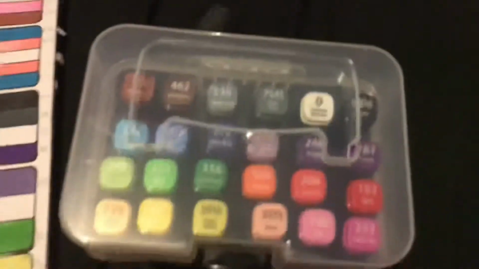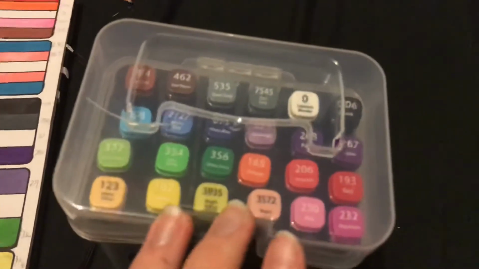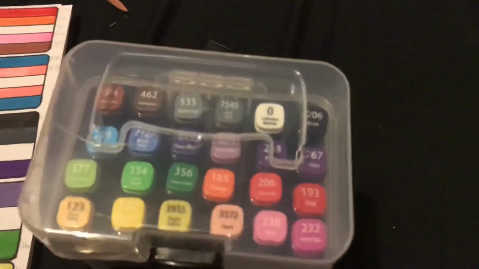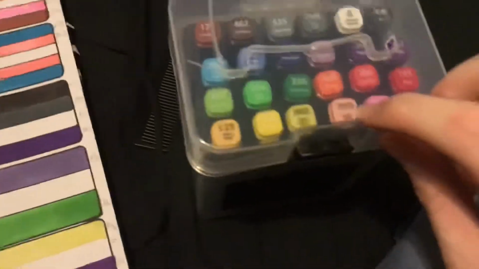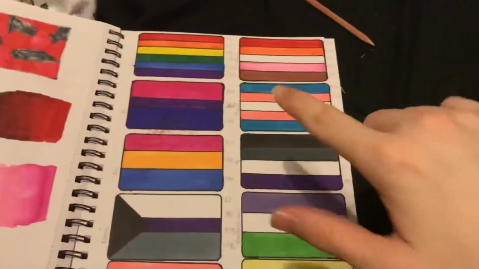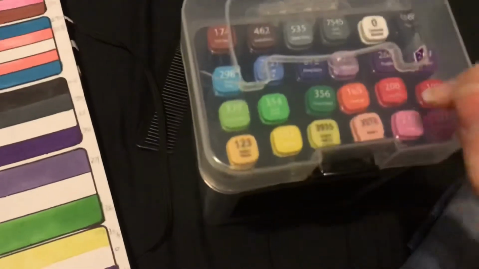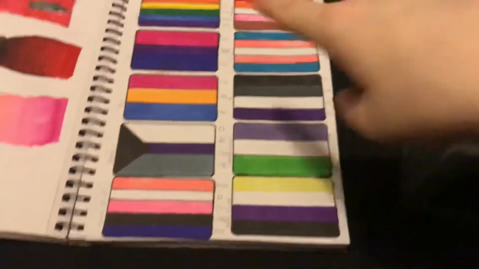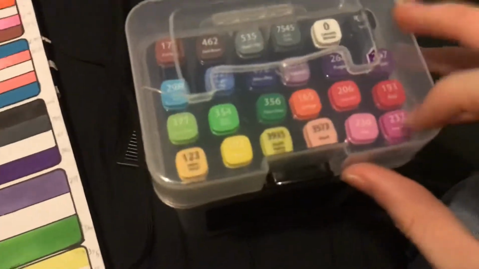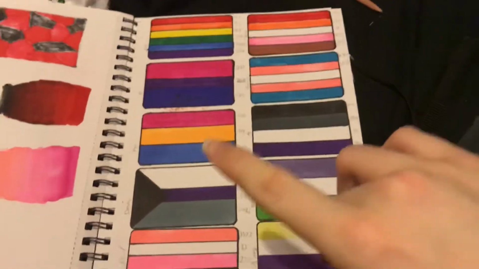Finally, you have the three pinks. Peach, pink, and peach red. And I think I used all three of these as well. I'm fairly certain I did. Yeah, I did. I used all three. The peach pink was used in two places. It was used up here on the transgender flag, and down here on the gender fluid flag. The just standard pink was used up on the lesbian flag and down here on the gender fluid flag as well. And then peach red was used on the bisexual flag and on the pansexual flag.